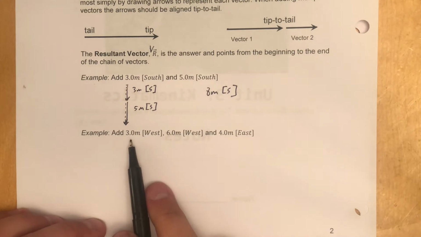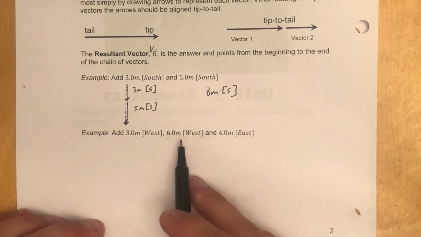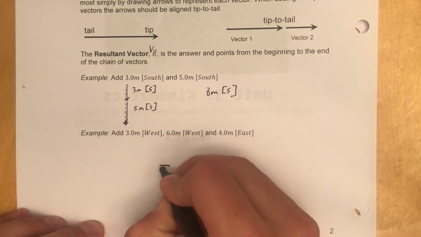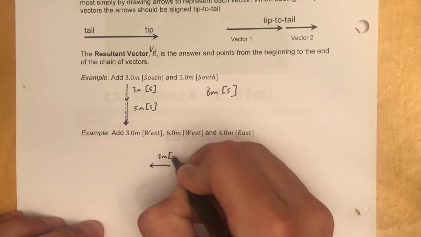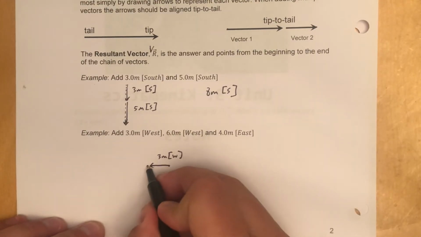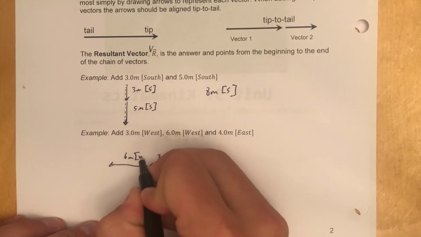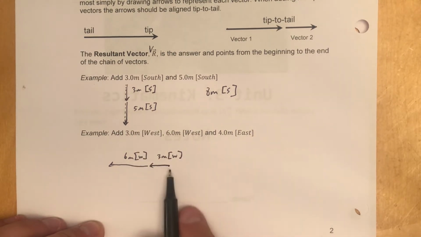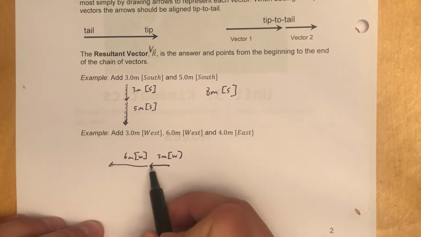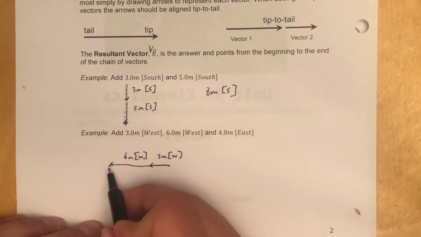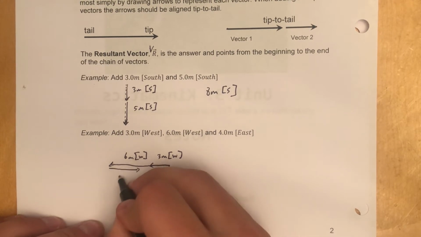For the next one, we have 3 meters west, followed by 6 meters west, and then 4 meters east. So if we start over here and we go 3 meters to the west, followed by 6 meters to the west, twice as long approximately, and then 4 meters east. As you can see, every time I'm adding it, it's always tip to tail: the tip of the previous to the tail of the next one. So these technically are touching like that. And then lastly, 4 meters east, so the tip of this one to the tail of the next one, and it's going to bring us to about there, 4 meters to the east.